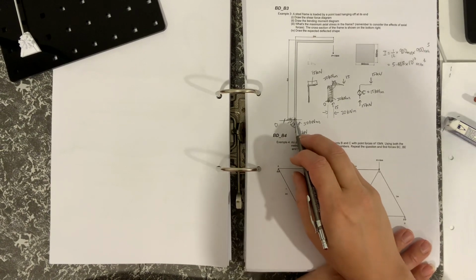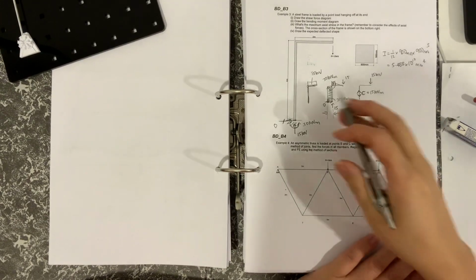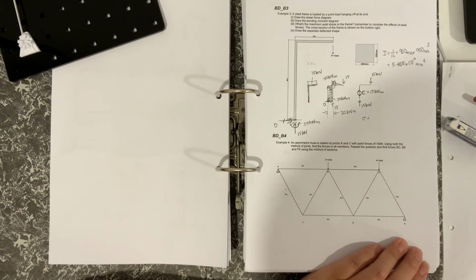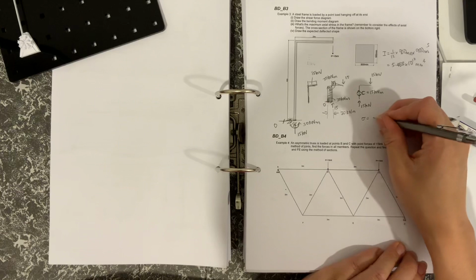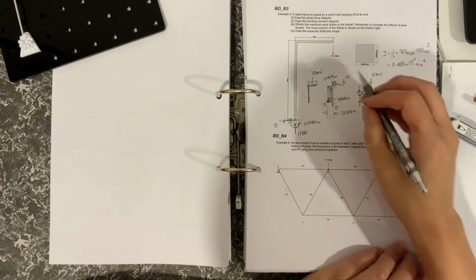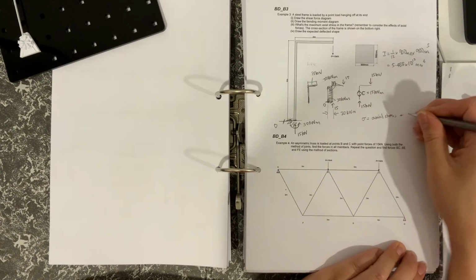It's going to be along the length of the column, and then you would be saying the stress is equal to the axial stress, 15 kilonewtons divided by the area, 900 by 900, plus the bending stress.